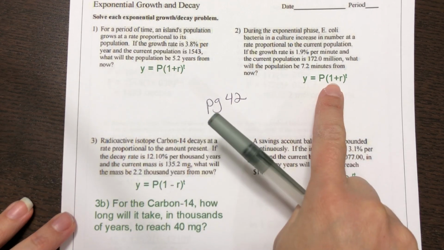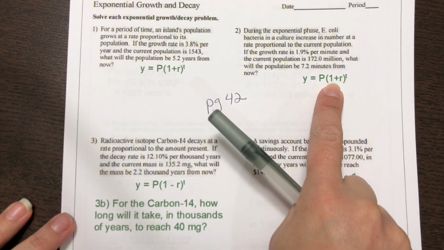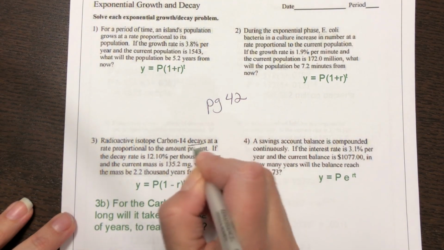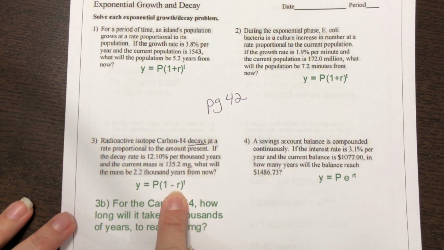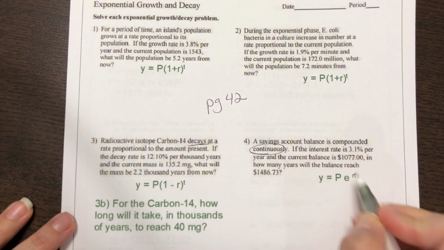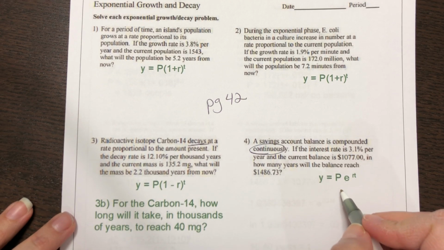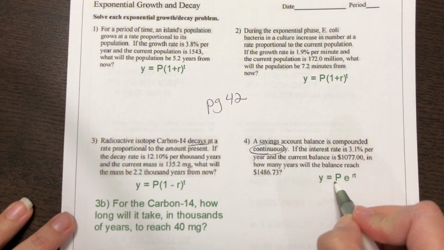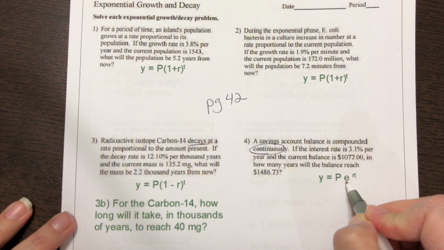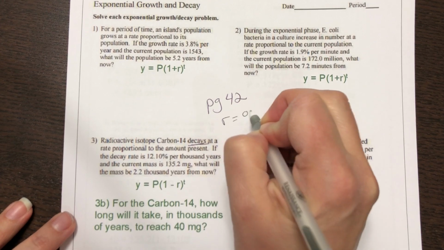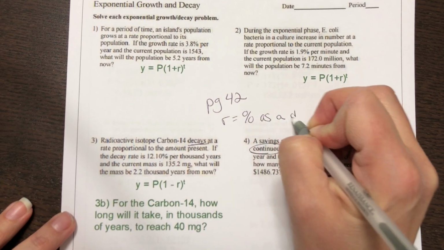So 1 and 2 is that 1 plus r we just did for Mrs. Mohan's vacation. 3 is because it's decaying and going down, 1 minus r. And 4, because it's continuously, we use e to the rt. Last year you might have called it the PERT equation, but it's the initial value, e as the base, to the rate times time. All of these r's need to be the percent as a decimal.